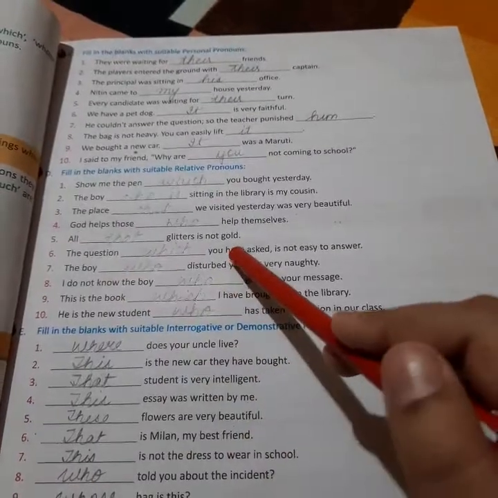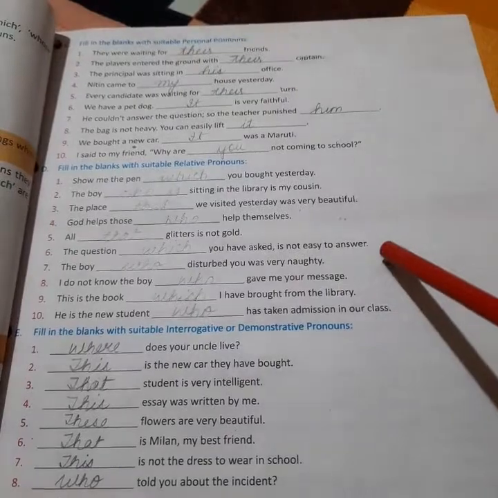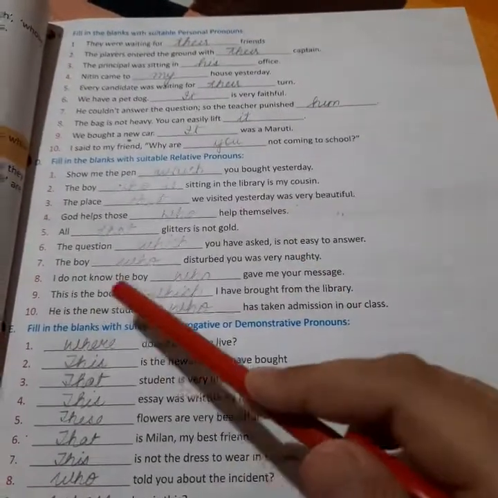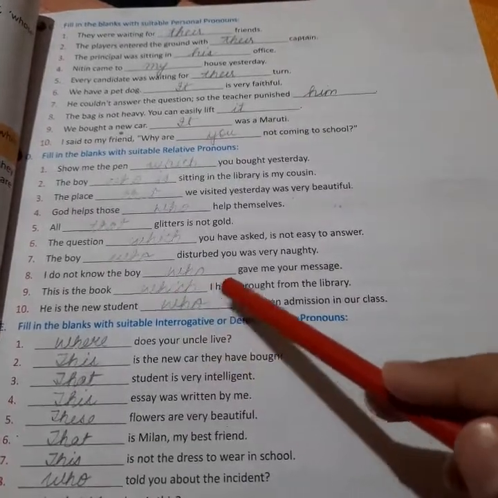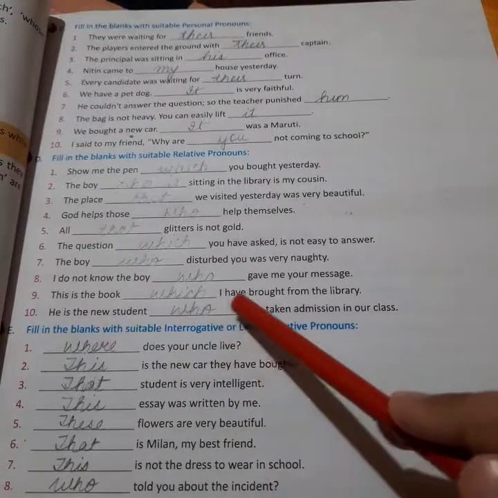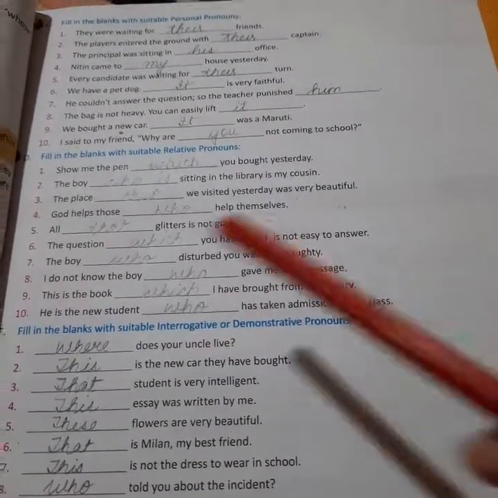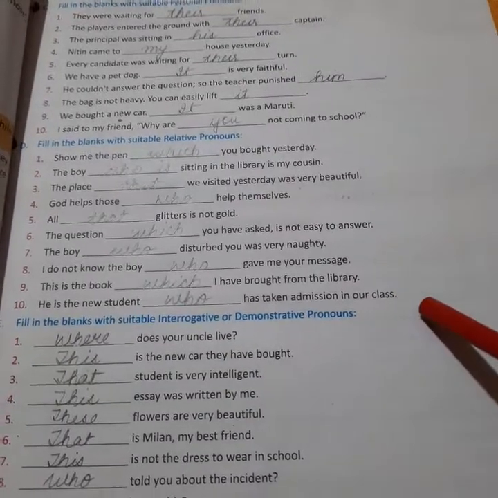All that glitters is not gold. The question which you have asked is not easy to answer. The boy who disturbed you was very naughty. I do not know the boy who gave me your message. This is the book which I have brought from the library. He is the new student who has taken admission in our class.